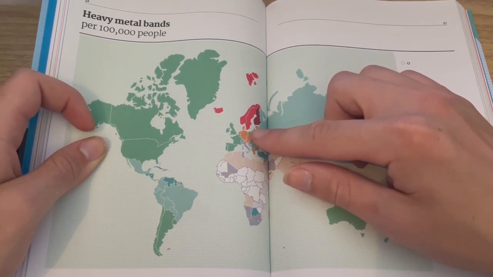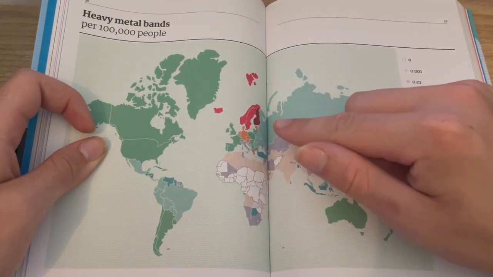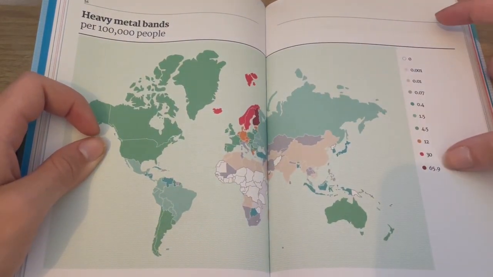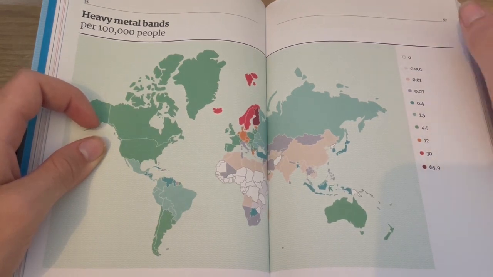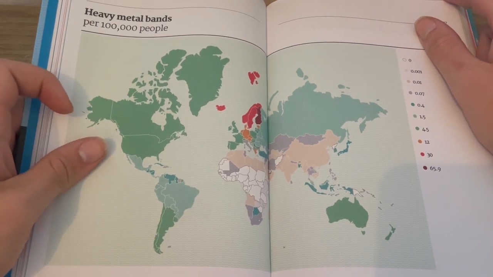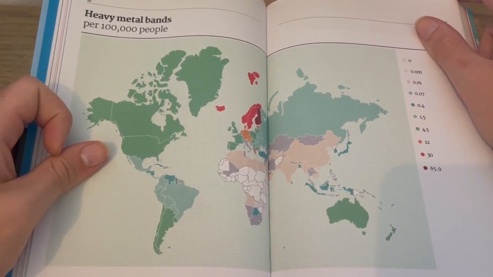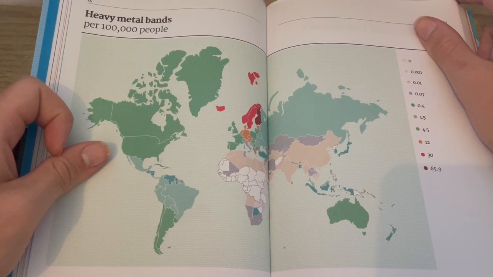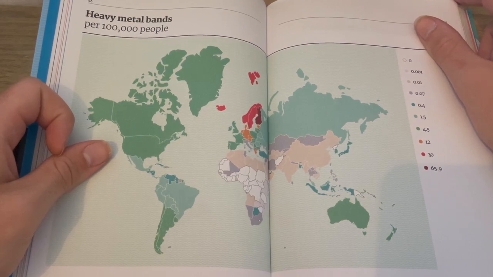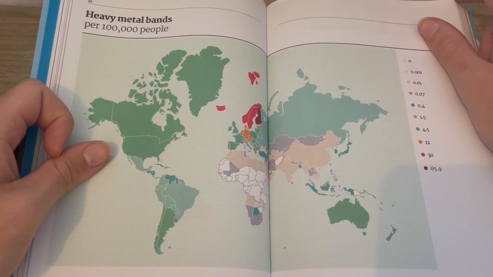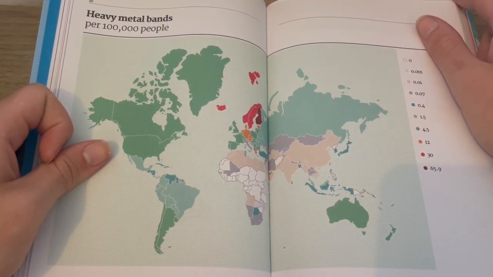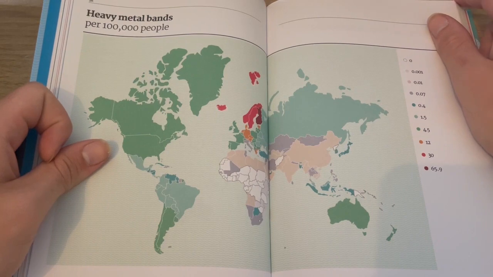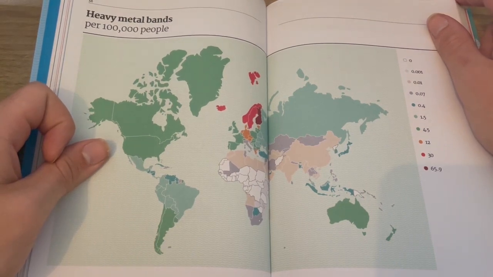Germany, fairly high. Iceland, high. That's Finland, which is 65.9 heavy metal bands per 100,000 people. That's a lot if you consider that that's bands, and if you have a heavy metal band, you would have 3 or 4 people in that band. So there could easily be 200 out of 100,000 people who are members of a heavy metal band in Finland, which is very interesting to think about actually.